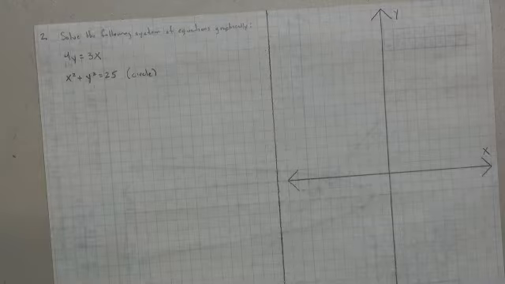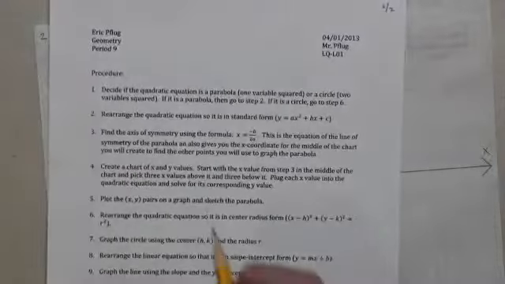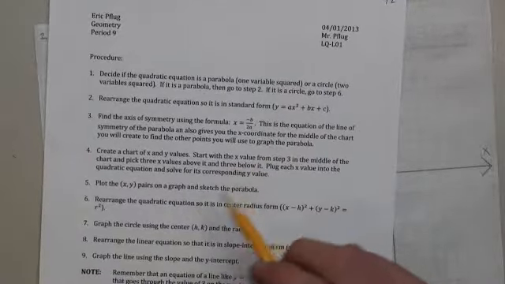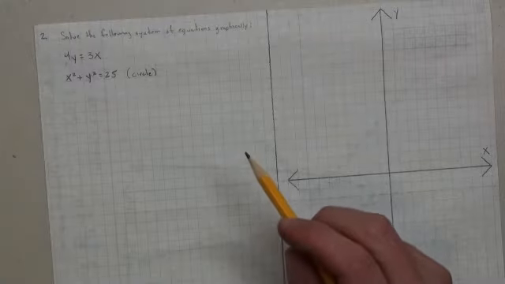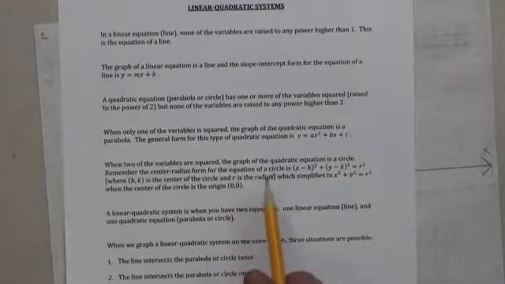Now, if you remember, let's look at our notes. We need the first page of our notes, right here.